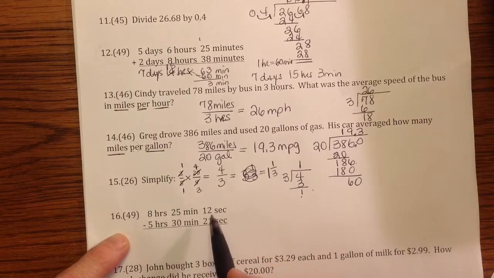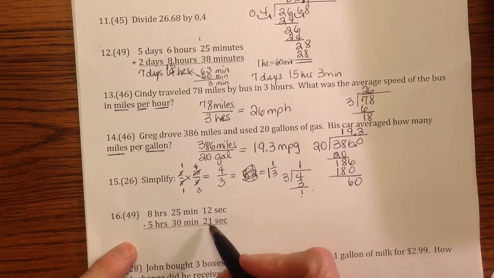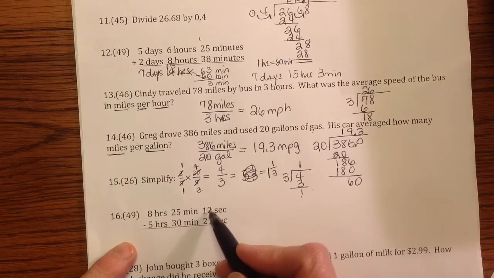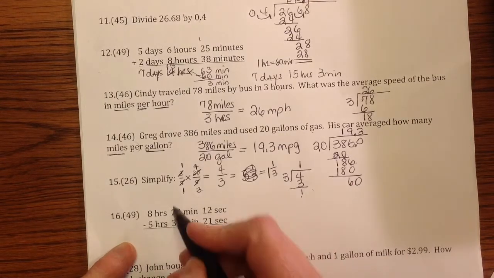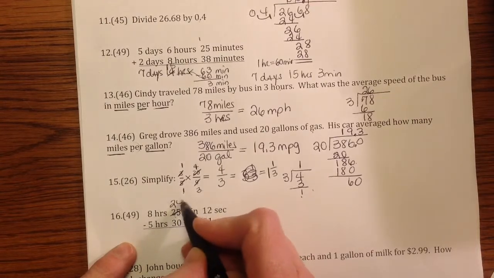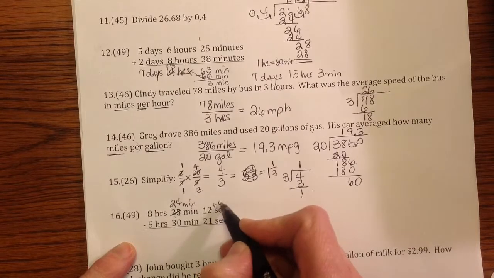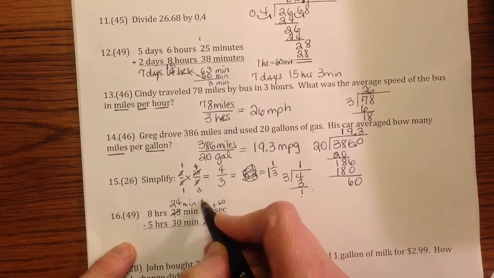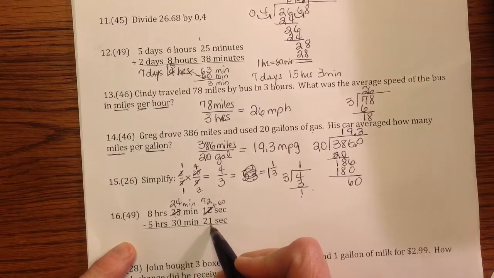Okay, this time we're going to subtract time. In this case, sometimes you have to borrow to be able to subtract. But once you subtract, you're through with it. Because I can't take 21 from 12. I don't have enough seconds. There are 60 seconds in each minute here. So let's borrow one of those minutes and put it back with the 12 by adding it as 60 seconds. So I would have 72 seconds minus 21, which I can do.